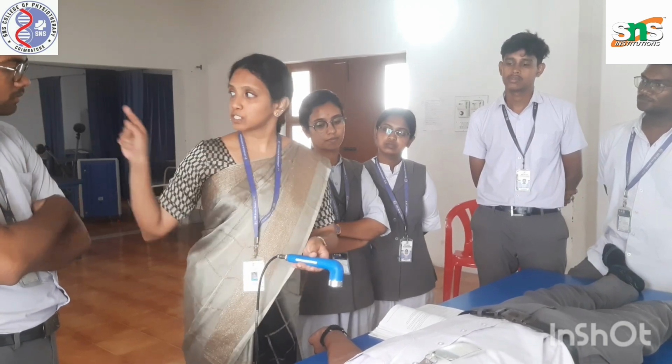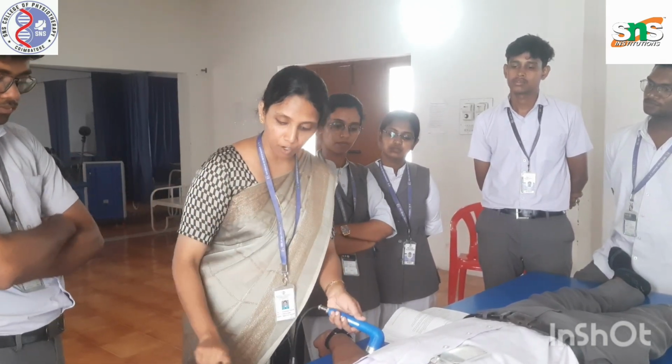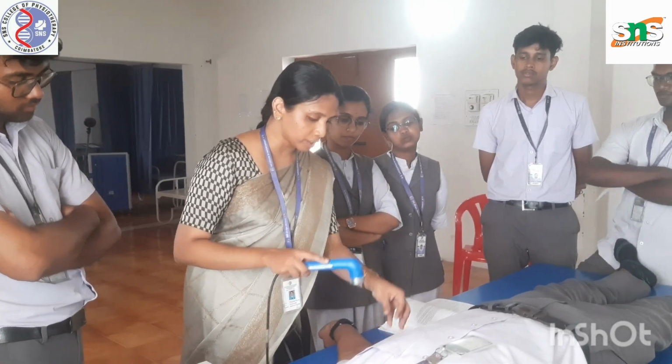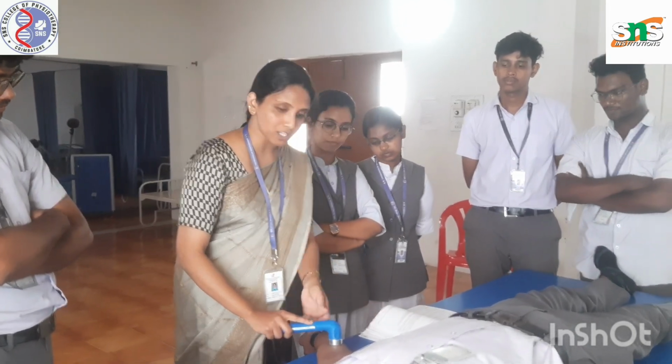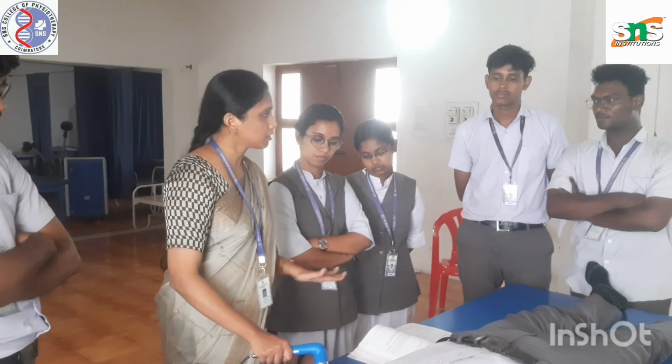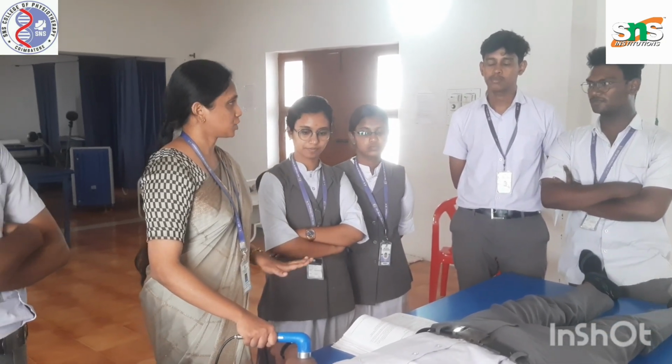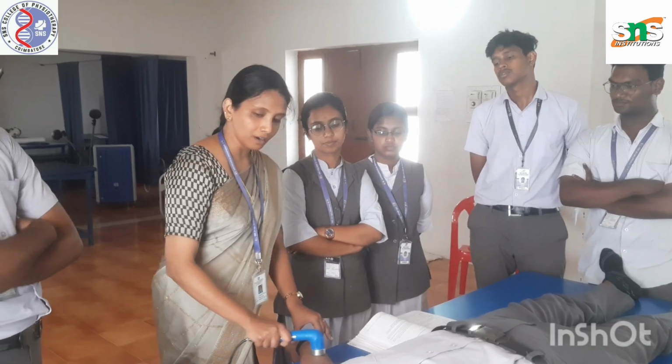So after the intensity is all set, you have to put a coupling media over the tissue, then you can place the transducer here. Once all is set for the treatment, only then you can switch on the machine. Then you can start your treatment.